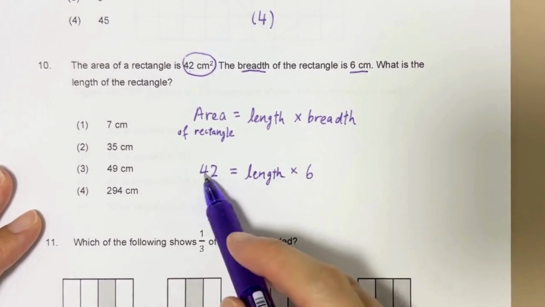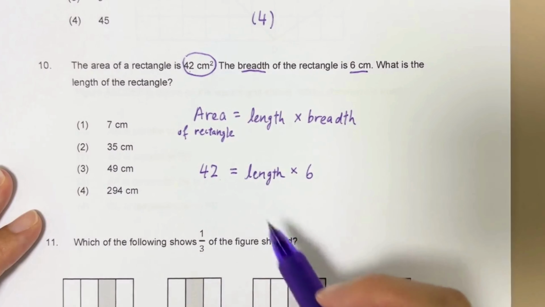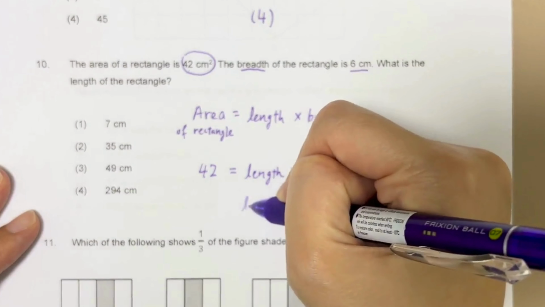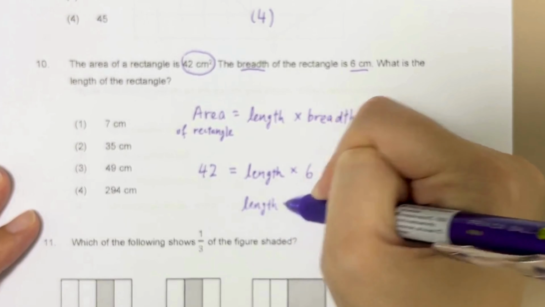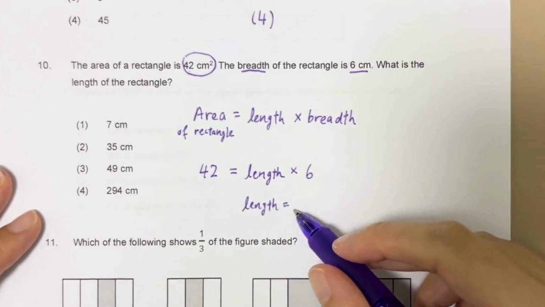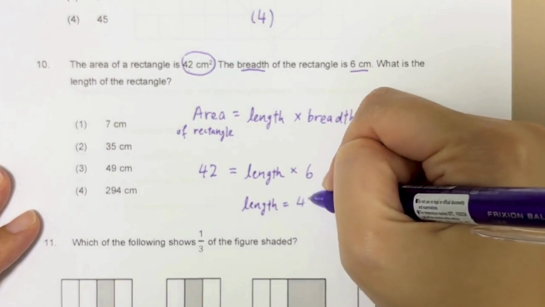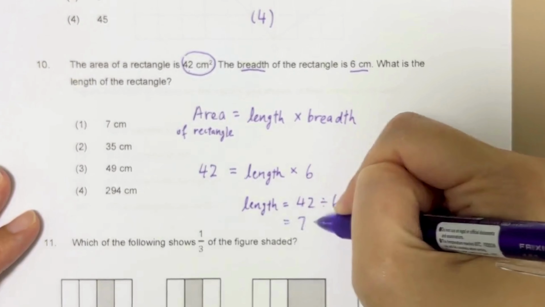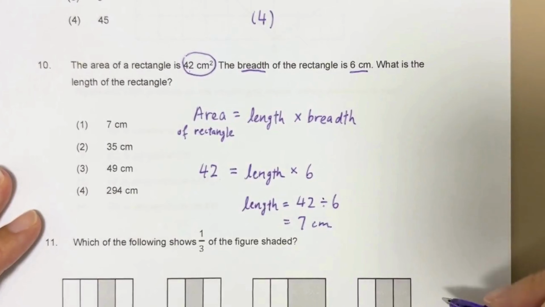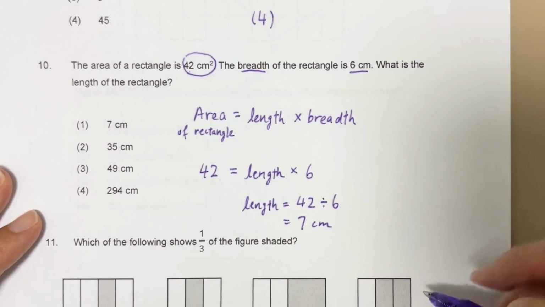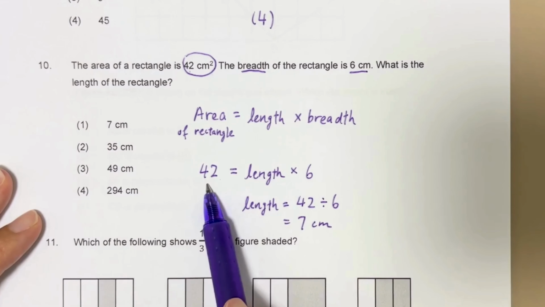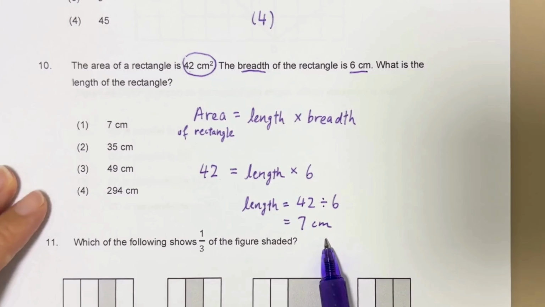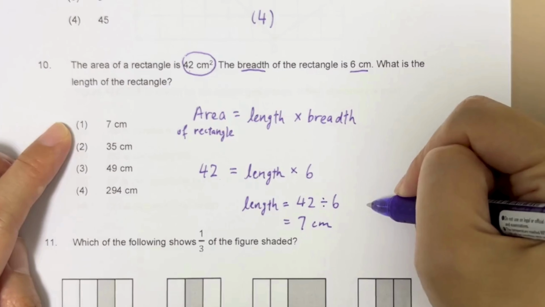So what times 6 gives me 42? So length is equal to 42 divided by 6, which is 7 cm. 7 times 6 is 42, so the length is 7. Option 1.